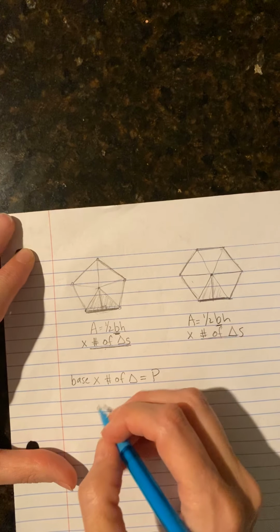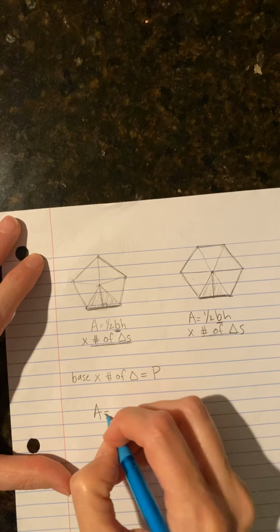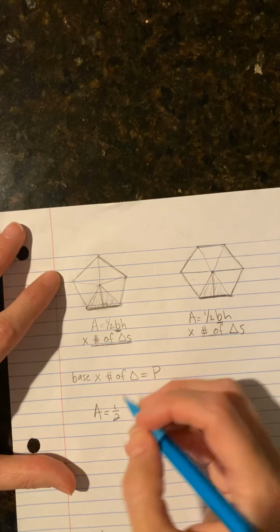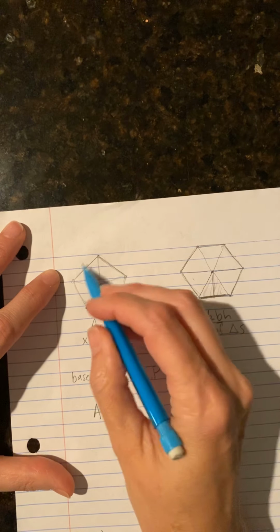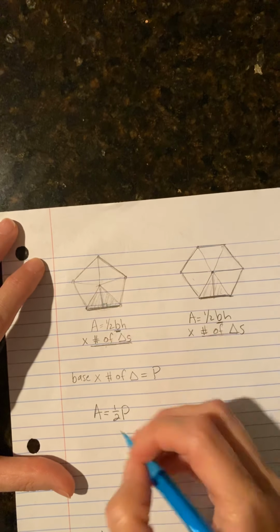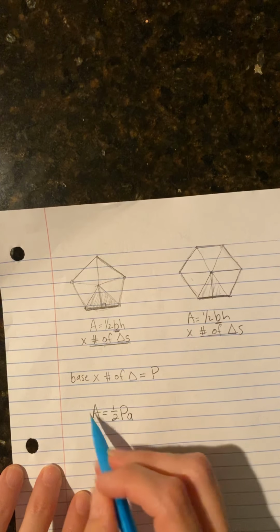And so the formula became this. To find the area of a regular polygon, you take 1/2, because 1/2 is in the triangle formula, times the base times the number of triangles. That base times the number of triangles is the perimeter, times the height of that triangle, which is called the apothem. So this is the formula we're learning today.